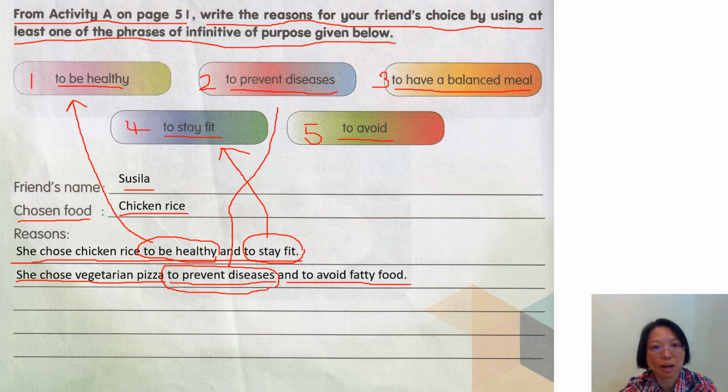And then to avoid what? To stay away from what? From fatty food. Here I say from fatty food. So this one we are using to avoid. So this is how you write the reason for your friend's choice by using one of the phrases of infinitive given here.